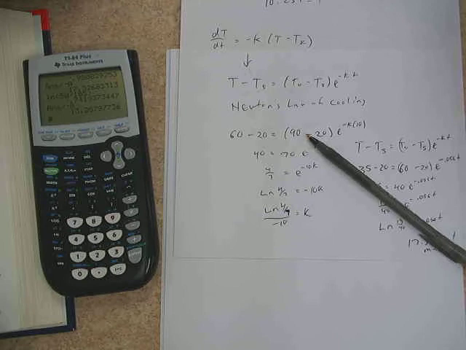So again, for instance, in Newton's law of cooling, we don't need to do the calculus it's going to take to get to this. We just need to know this model.